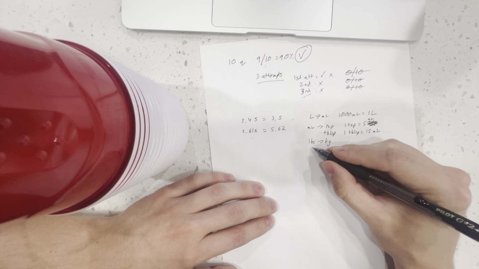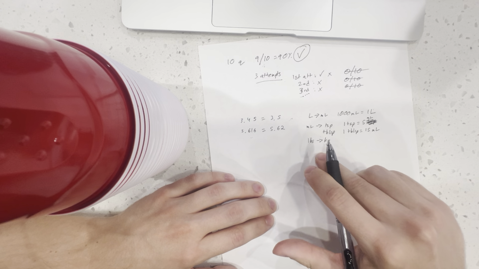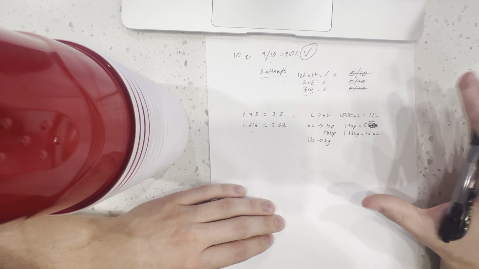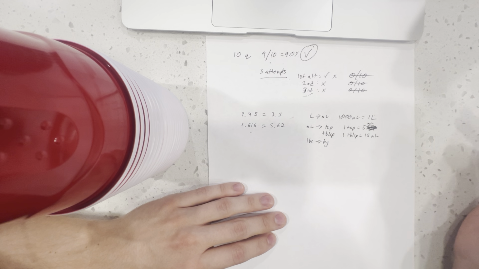And then for kilograms to pounds, I actually still mess this up a little bit every once in a while if I'm not thinking straight or got my head screwed on tight.